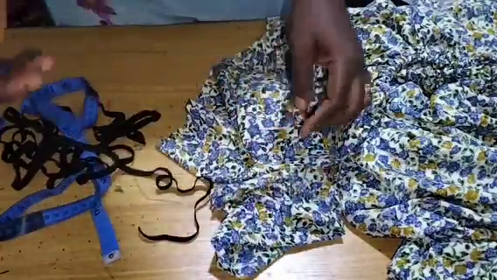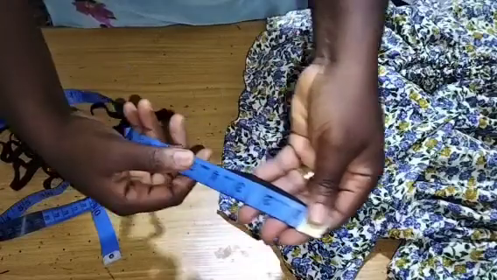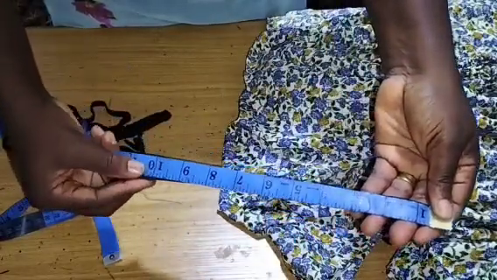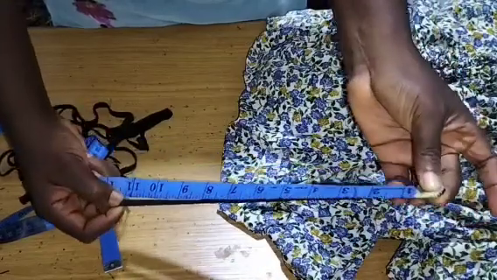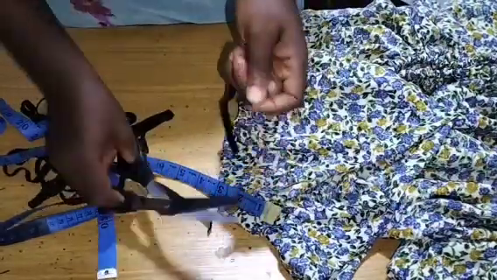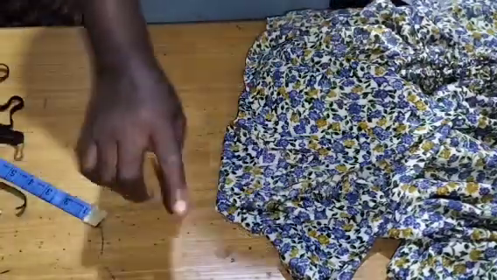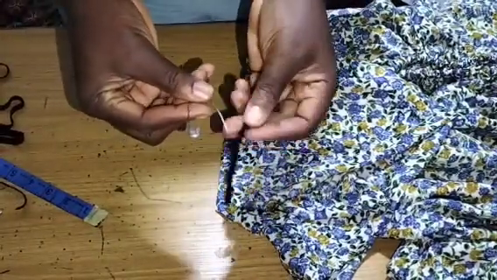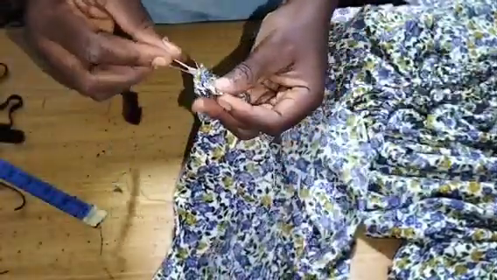So now I'm going to measure my elastic. Let me just take it at, remove 2 inches. Okay, 11 inches, so that when we stitch we'll have 10 inches. So I'll just cut this at 11 inches. It depends on where the sleeve is going to end. So I'll go ahead and repeat the same process of passing my elastic.